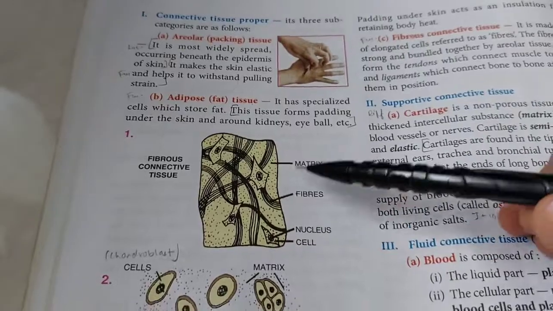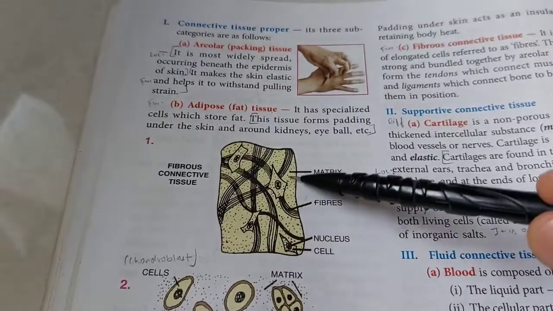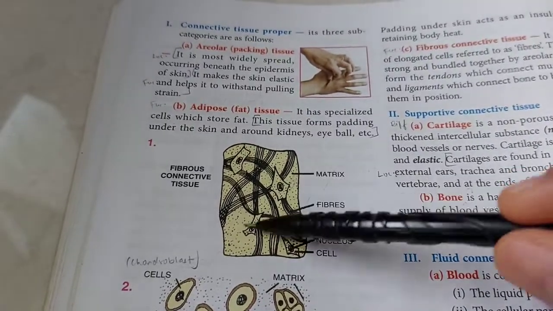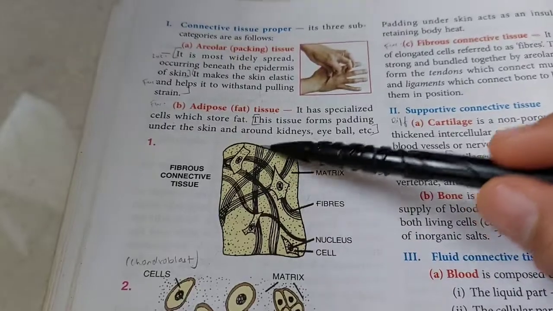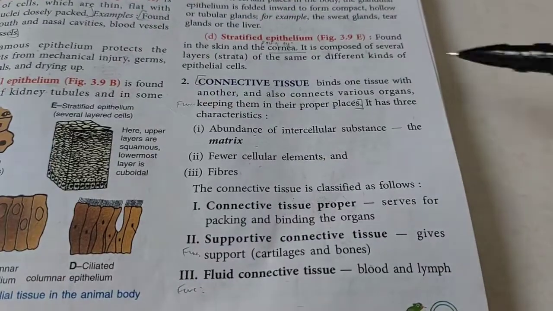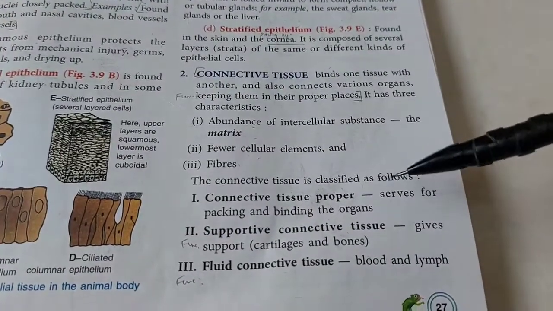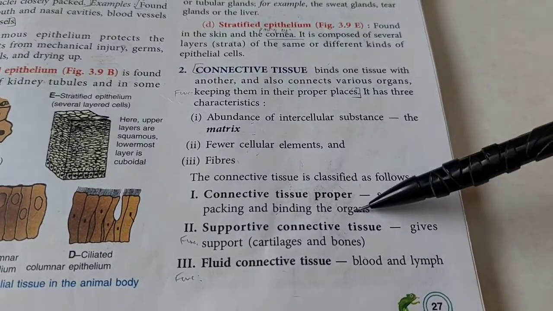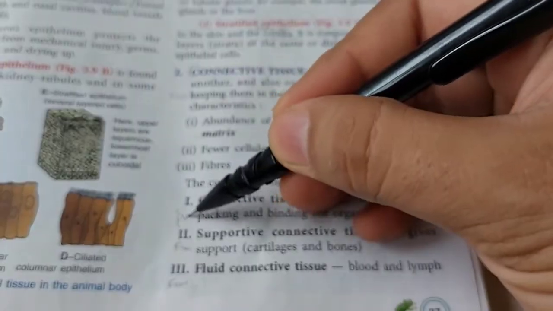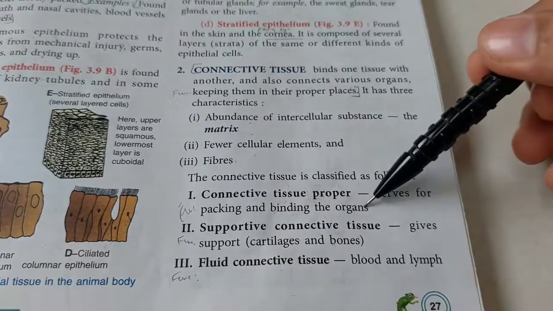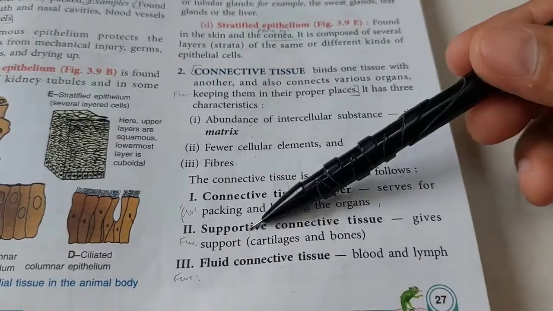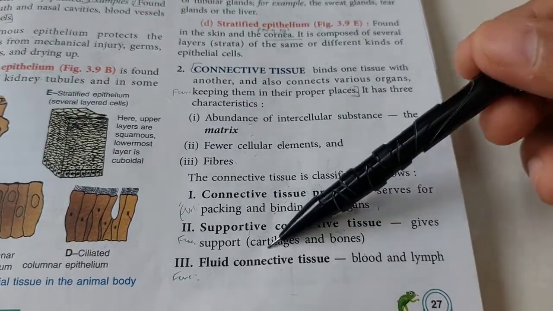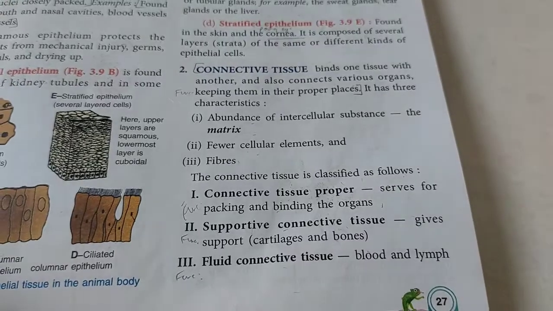So fibrous connective tissue looks like this. The background is the matrix. I see a few cells, and I see many fibers in it. There are three main categories: connective tissue, which serves for packing and binding the organs. So that's the function again. Supportive connective tissue, it gives support to the body, cartilage and bones. Fluid connective tissue, blood and lymph, which have their own functions.